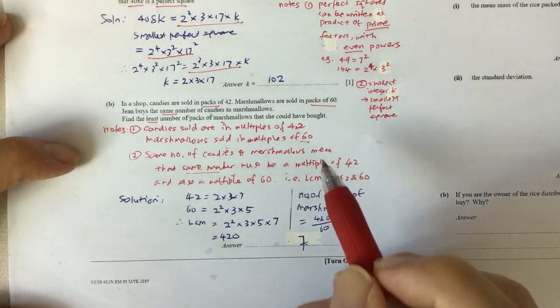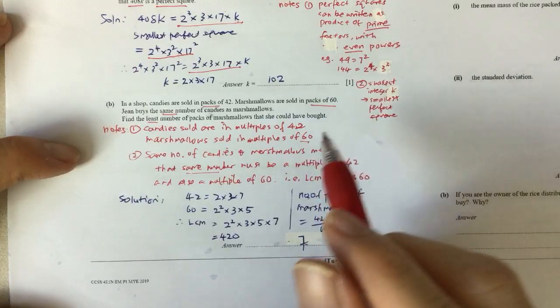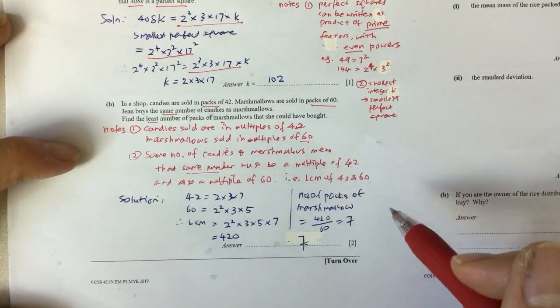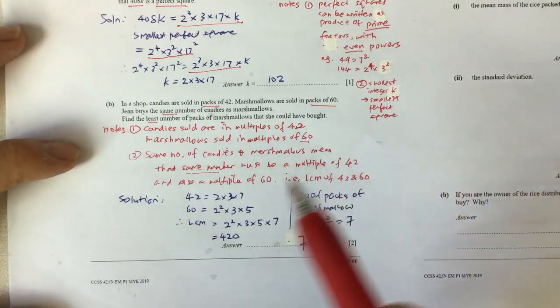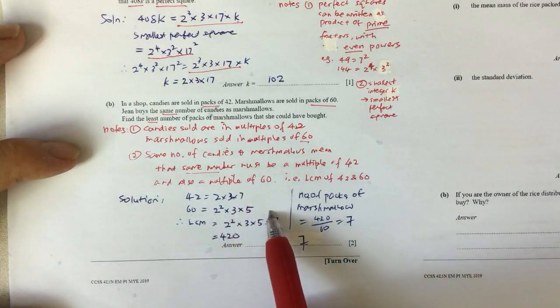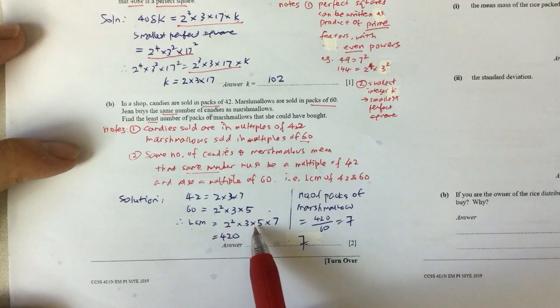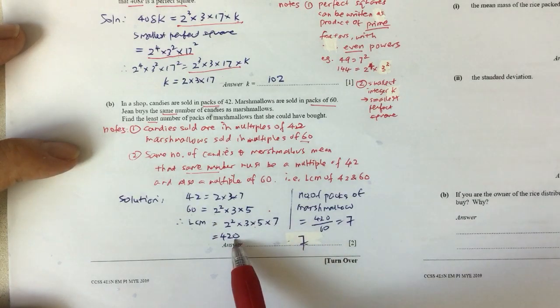We solve it by first finding the LCM of 42 and 60, breaking them up into factors. 60 is 2 squared times 3 times 5. So the LCM will be 2 squared times 3 times 5 times 7, which gives you 420.